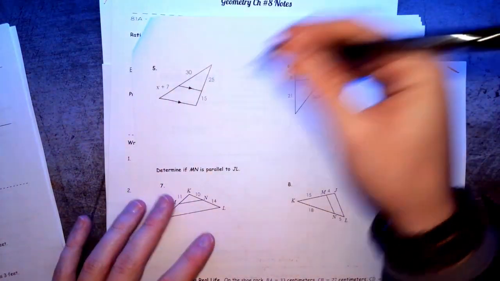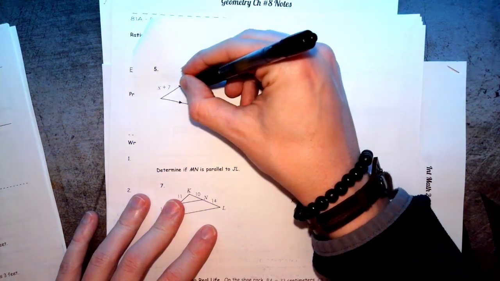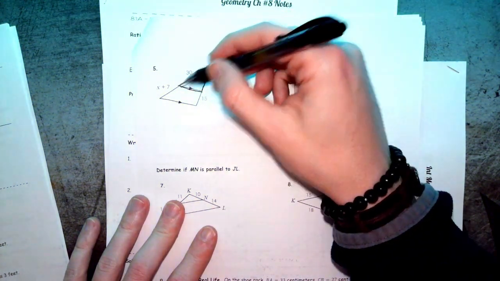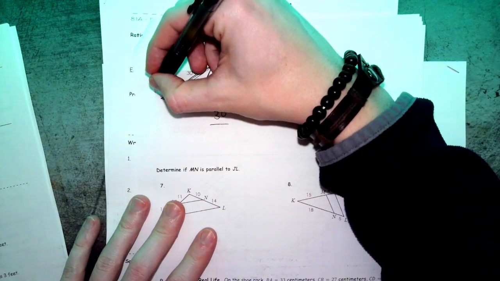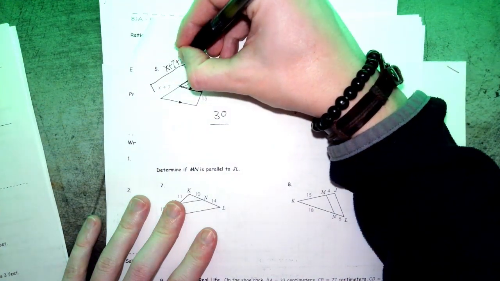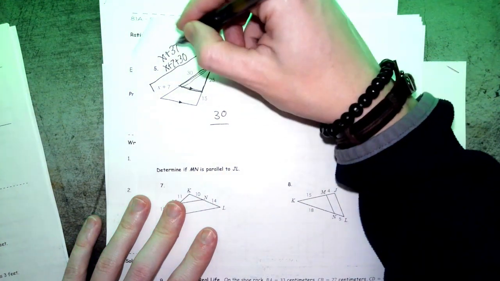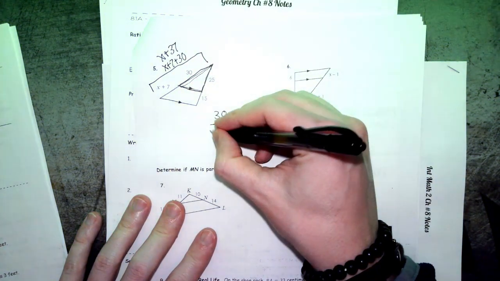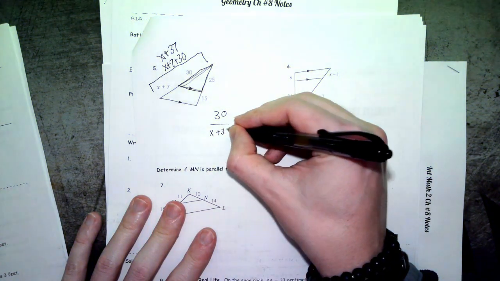Number 5, we're still using these proportion theorems. From here, we're going to identify my smaller triangle. For my smaller triangle, let's do 30 over x plus 7 plus 30. Well, 30 and 7 make 37, so that's why I'm putting x plus 37 on the bottom. Just something I want to point out: you can add those numbers together. They're like terms because they don't have a letter attached to either of them.